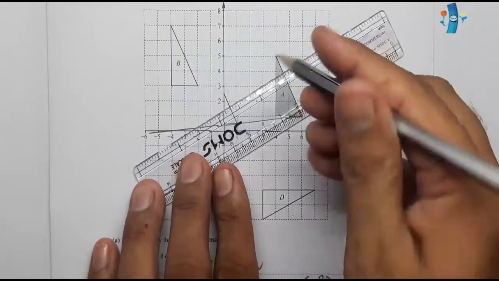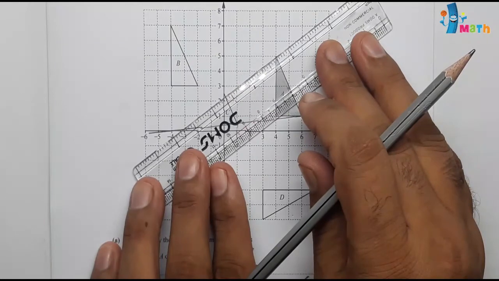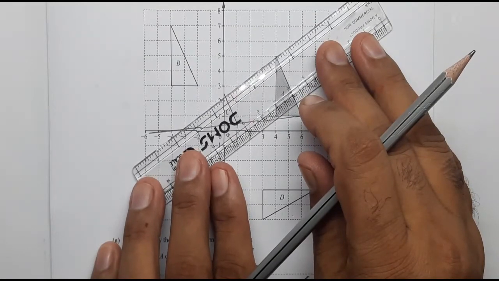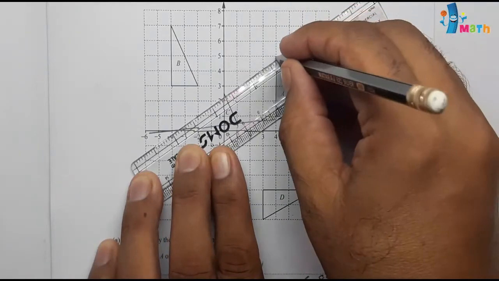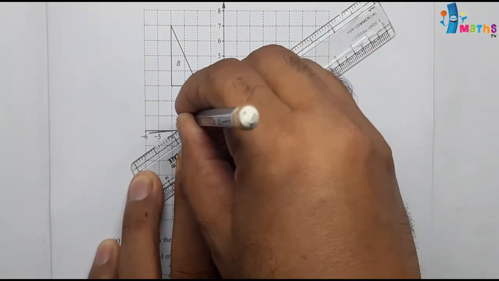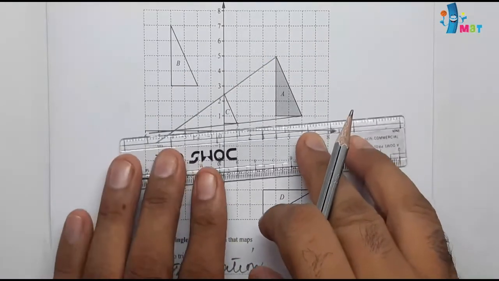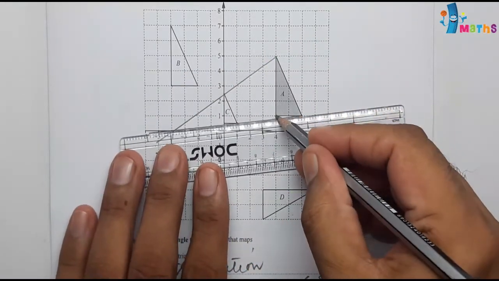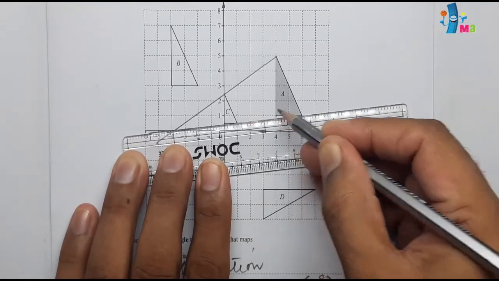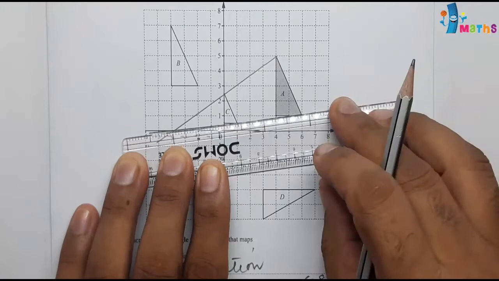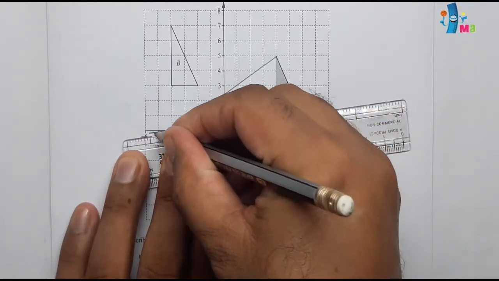Then next we join this corner and this corner, and again we get this line. Even a third line we can join, but the situation is already coming clear, that it's meeting at minus 4, basically this one.